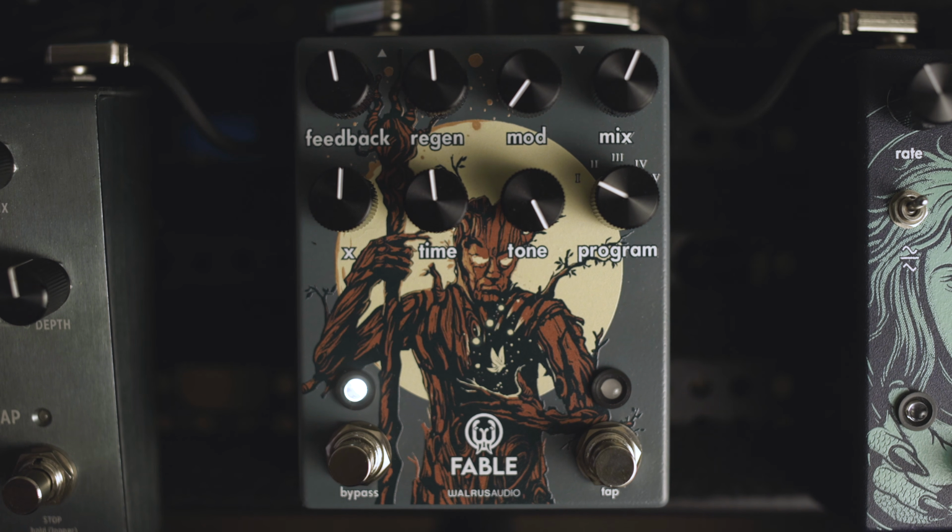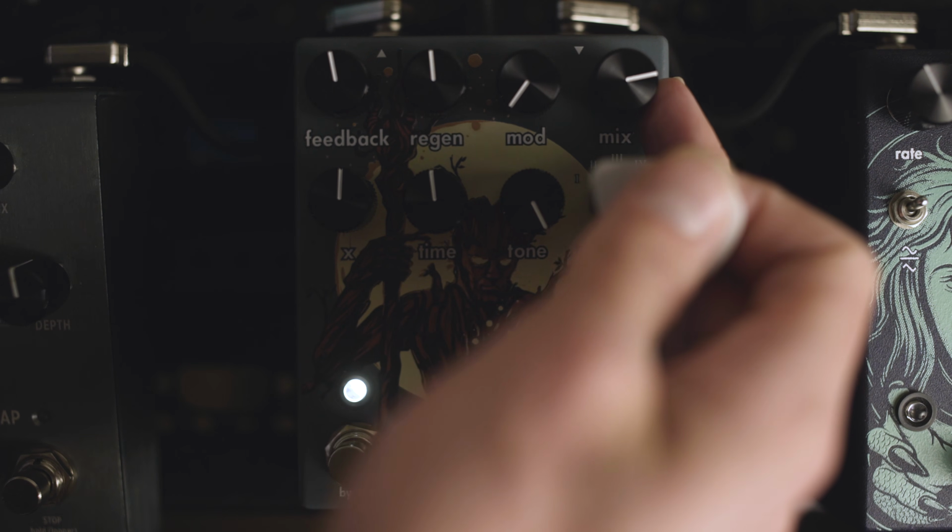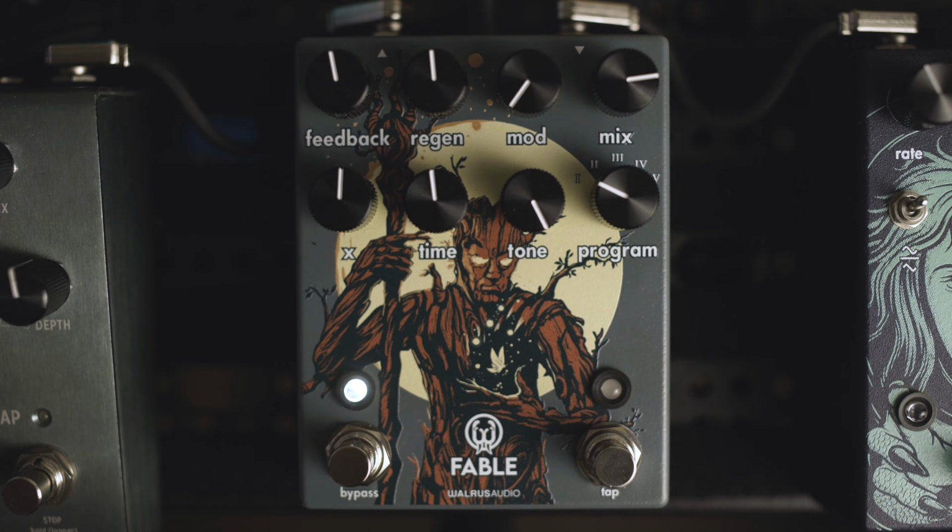But yeah, this thing will get really wet. And again, like I said, I appreciate that it keeps your dry tone up until around 3 o'clock.